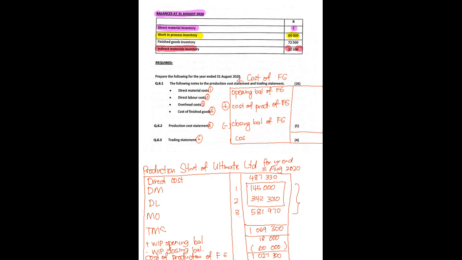Then from your production statement, the last item, the cost of production of your finished goods, 1,027,300, you're adding on, and then you're subtracting any closing balance for your finished goods. So finished goods inventory, 72,500. Remember, you're actually just subtracting it, and that would give you the figure of 984,800.